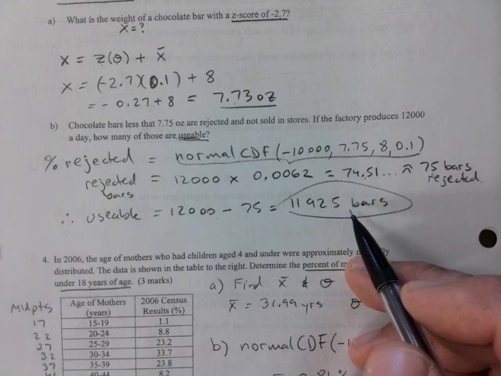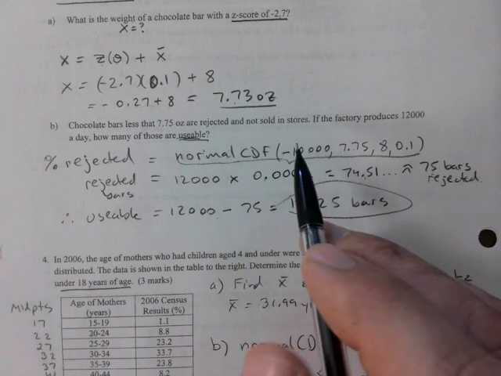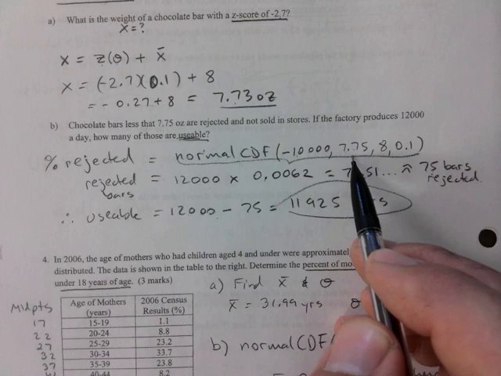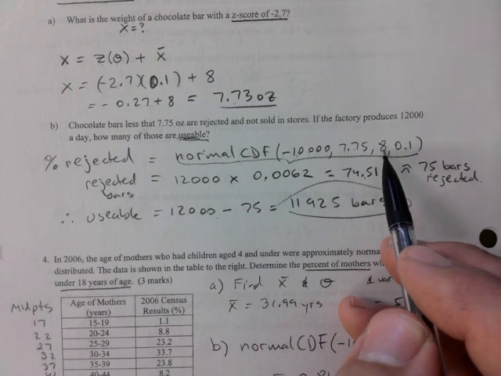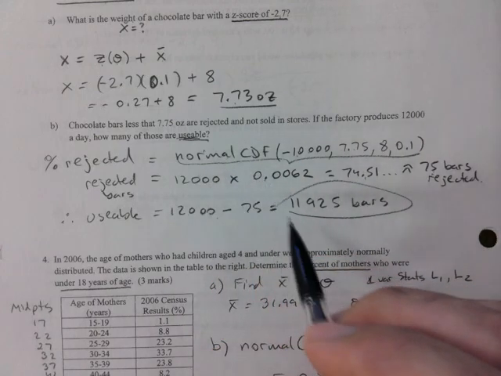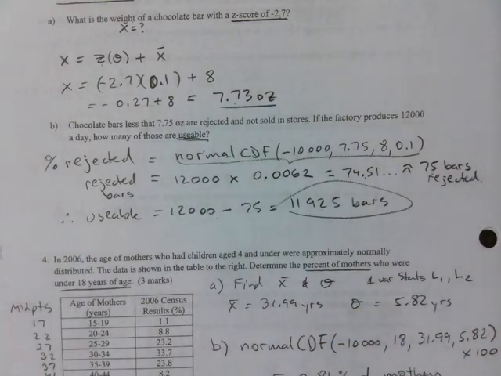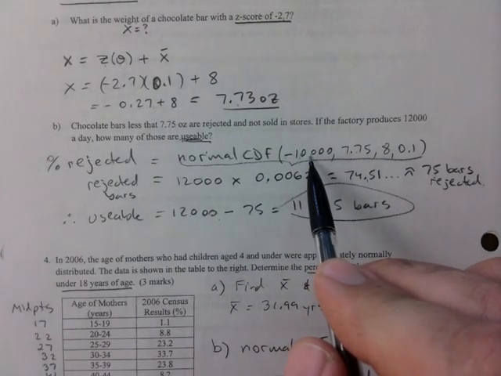Could you have done this a different way? You say yes. You could have done normal CDF, 7.75, all the way to a million or whatever, right? That would have given you the percentage of usable bars, and then you just multiply that answer by 12,000. You would have gotten something in this neighborhood, right? And so show me the work, and you're probably going to get full marks, okay? Even if you're off by a little bit, show me the work, because I understand that depending on what you put into normal CDF, you might have slightly different percentages.